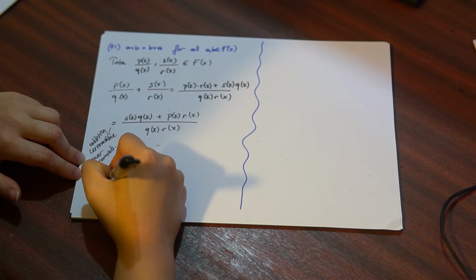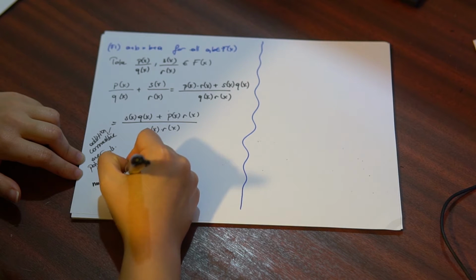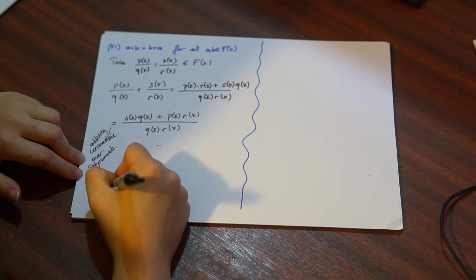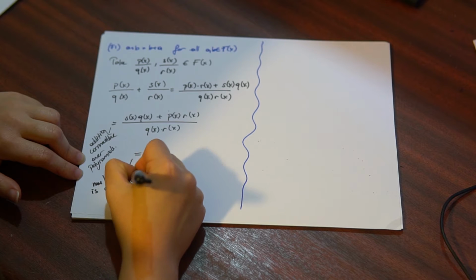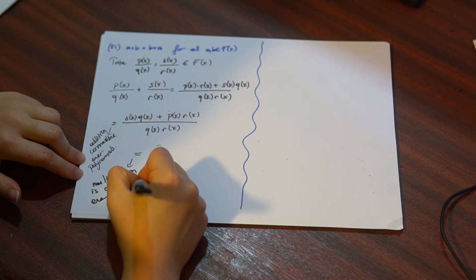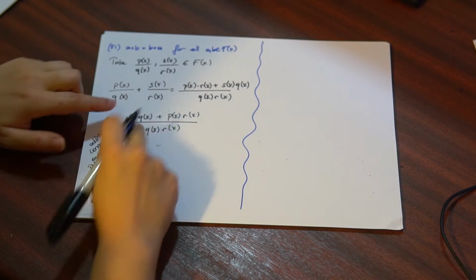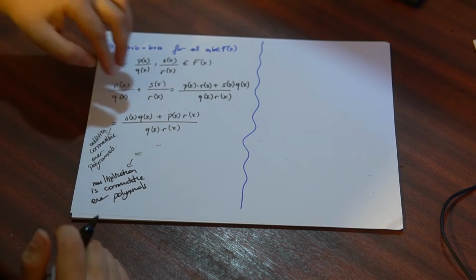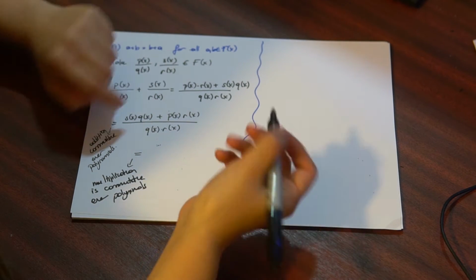Multiplication is also commutative over polynomials, so we can change these two.